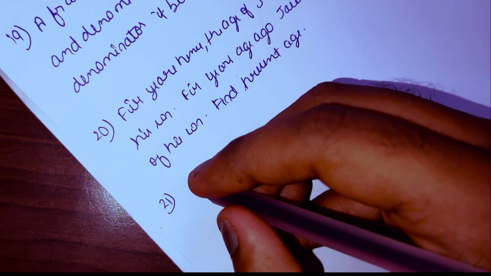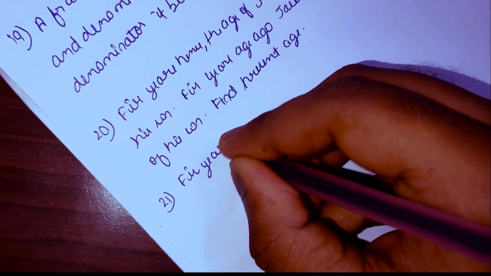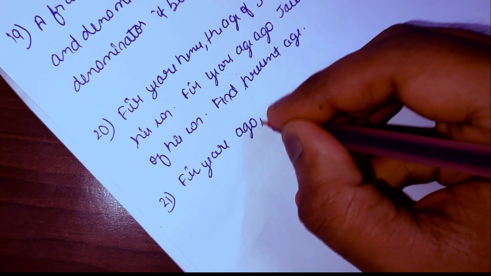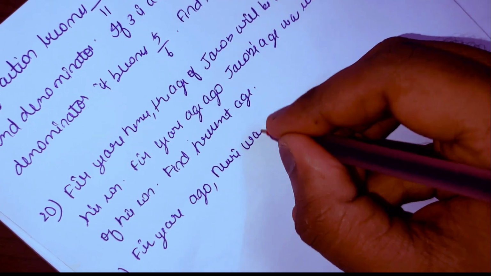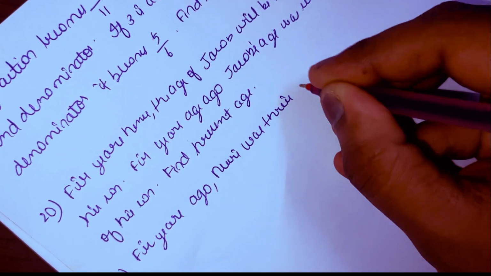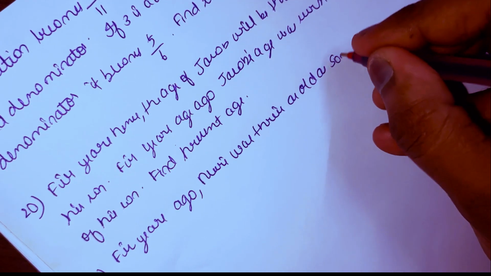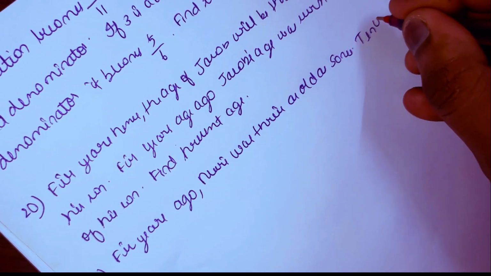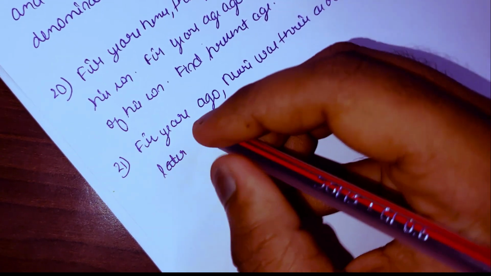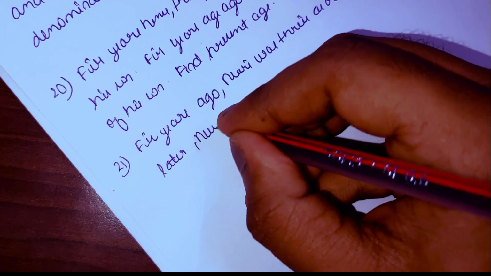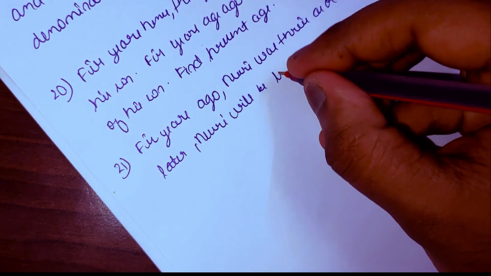21st question. 5 years ago, Nuri was thrice as old as Sonu. 10 years later, Nuri will be twice as old as Sonu.